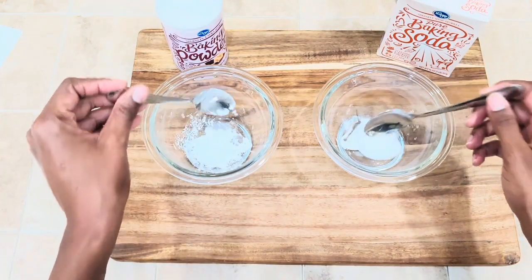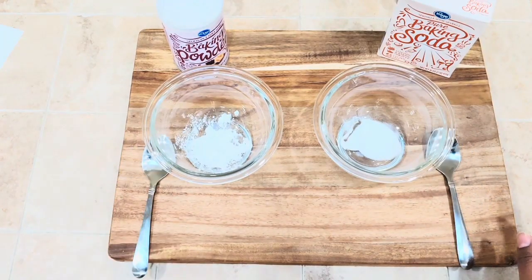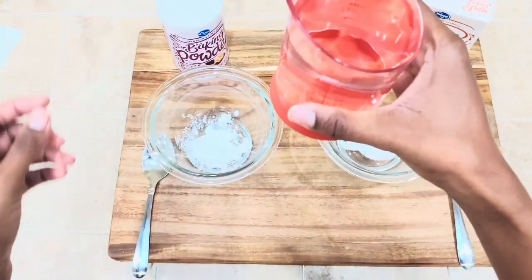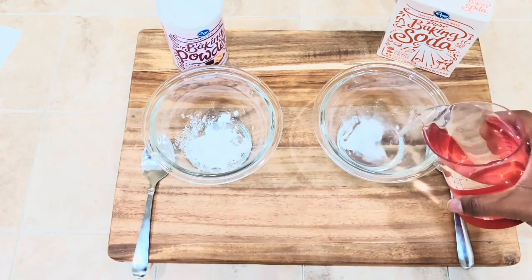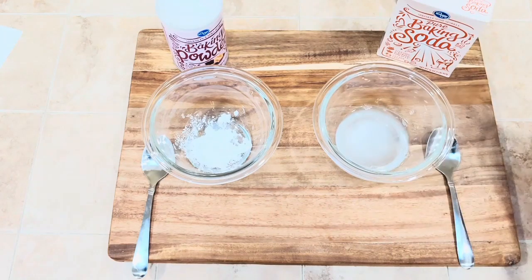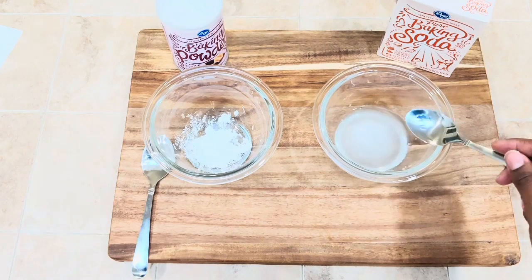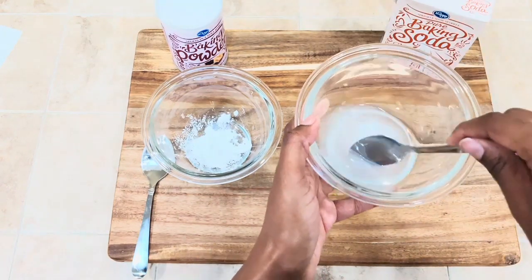Okay, and so what we're gonna do is take just plain old regular water from the tap. As you can see here, just some plain old water, and we're gonna pour it in and see what kind of reaction we get. So we're gonna start with the baking soda. When you pour the water in with the baking soda, you can see nothing really happens. It's just sitting there in the water. No reaction, no bubbles, no nothing.